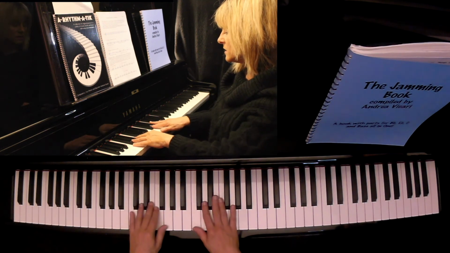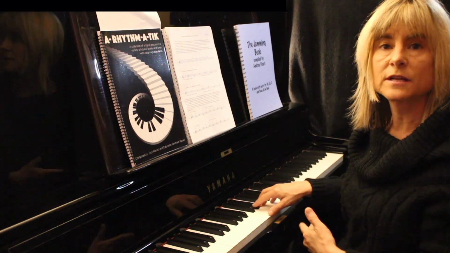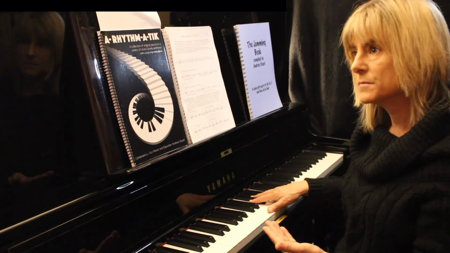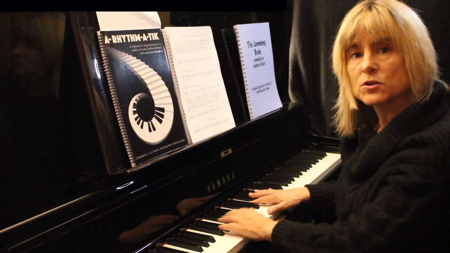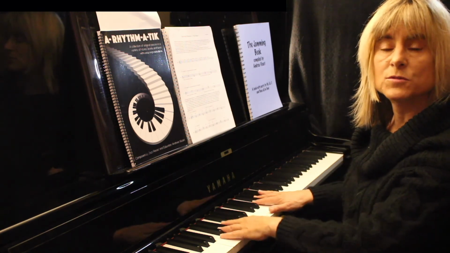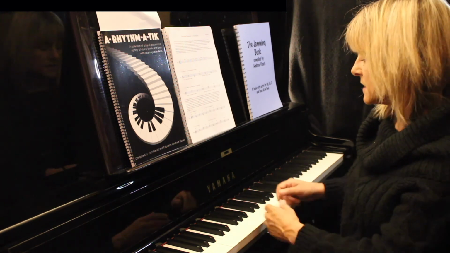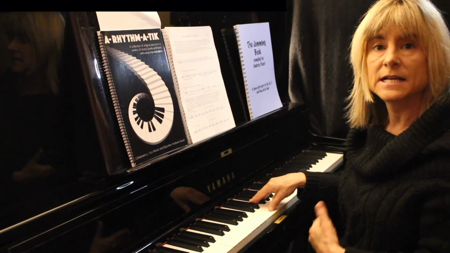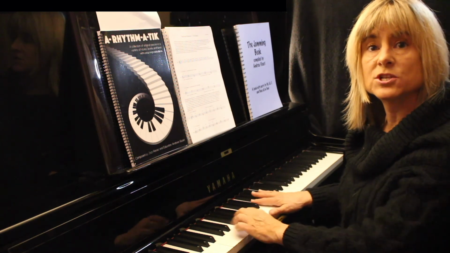So knowing the names of those chords, the tonic, the supertonic, the mediant, all that is really useful in terms of when you're talking to musicians about movement of chords. In the next tutorial, what I'd like to do is take some common sequences and explain them, and show you how they're used in many jazz standards.